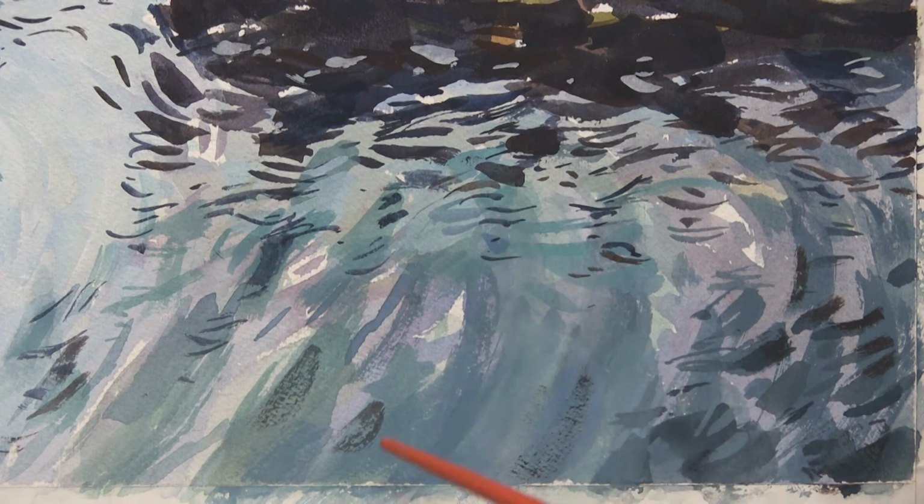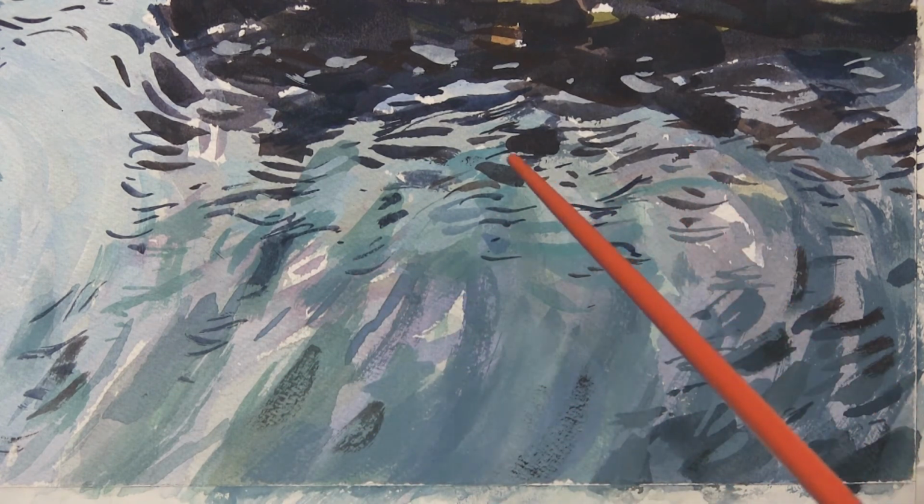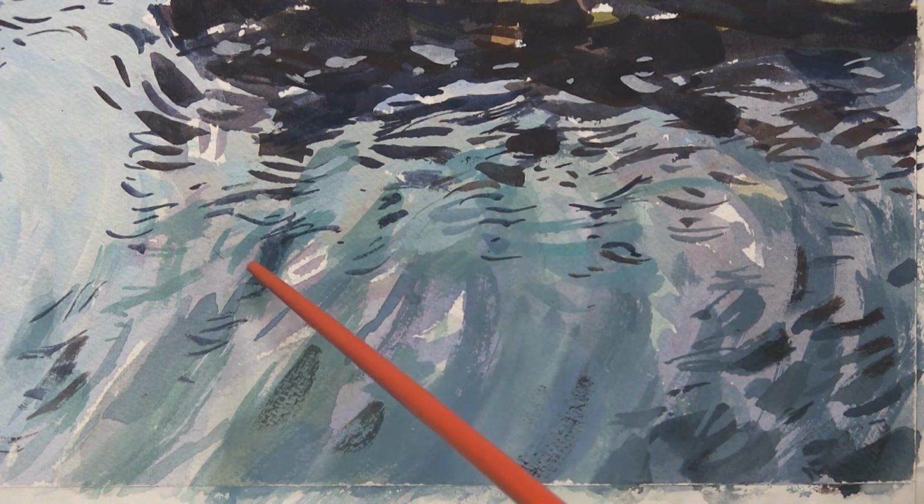I'm bringing in some smaller bits of the painting to show you the difference between the vertical and horizontal strokes and marks and paint shapes. They work in concert together.